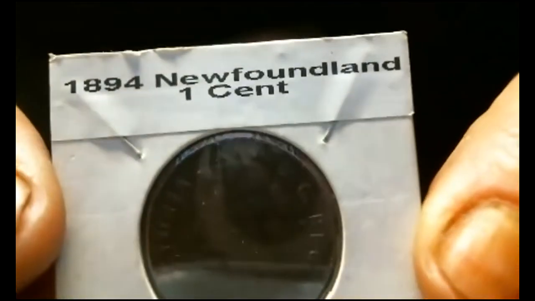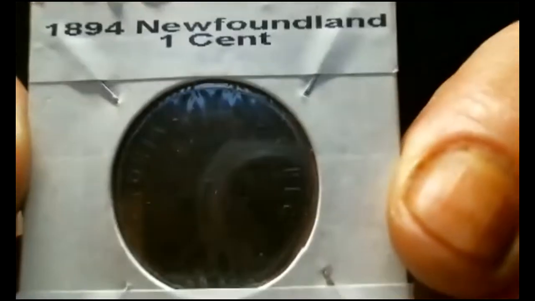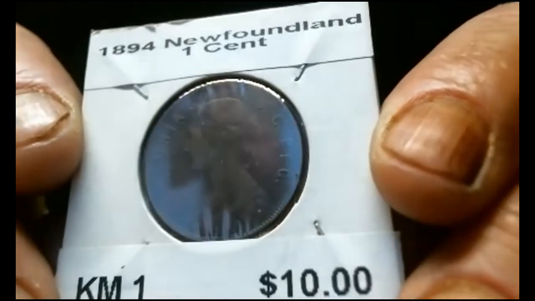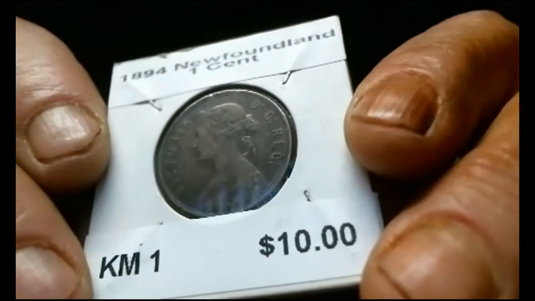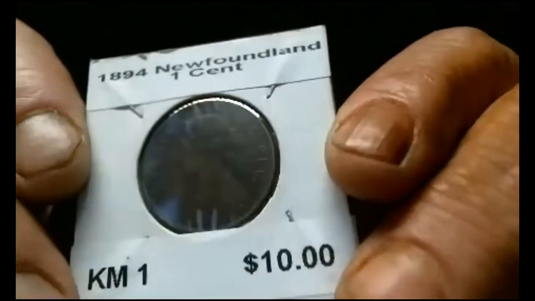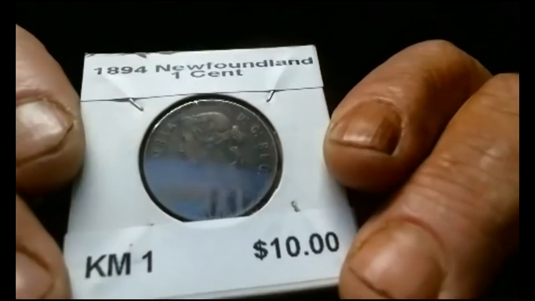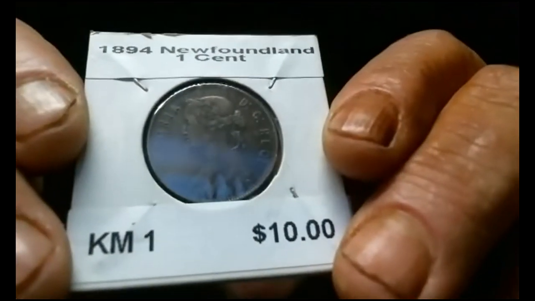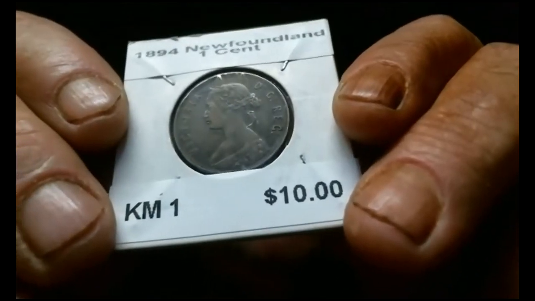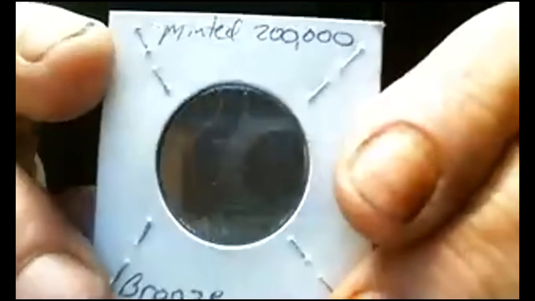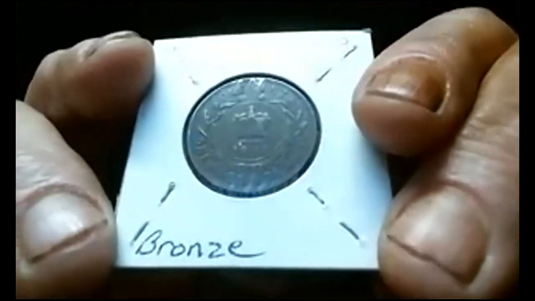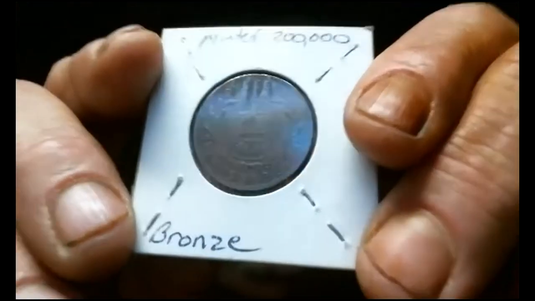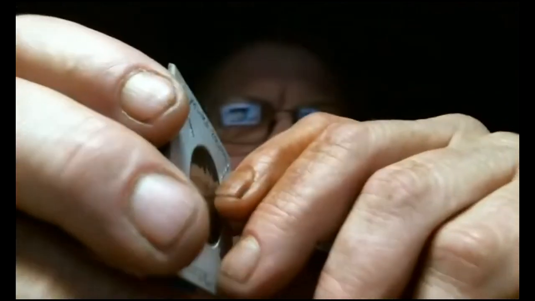Now here's a cool fact. This is a 1894 Newfoundland. Victoria, beautiful Victoria picture. They didn't become part of Canada until 1949. This is 1894, so this is before that. So this was probably, more than likely, minted in England. But it doesn't have a mint mark anywhere on it. It would say like H, but not a lot of British coins have the H where it was minted.